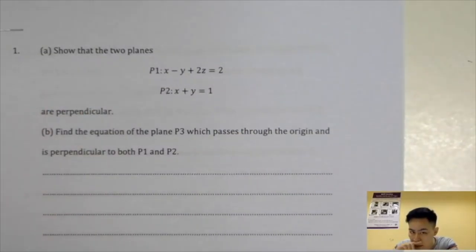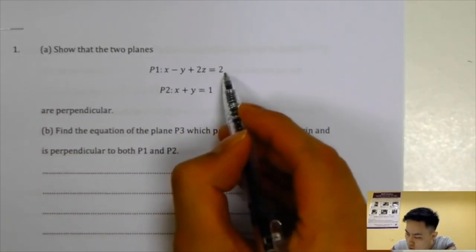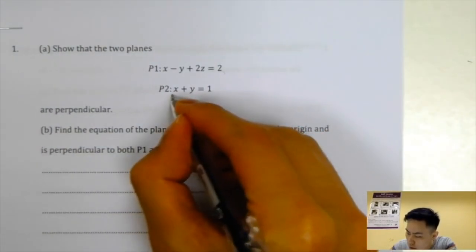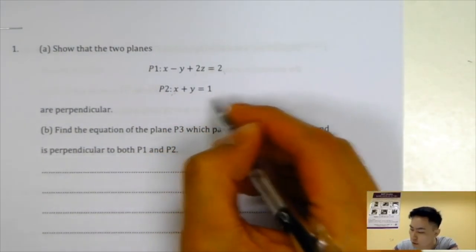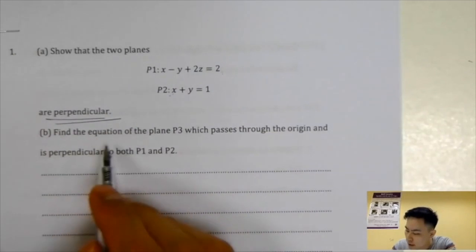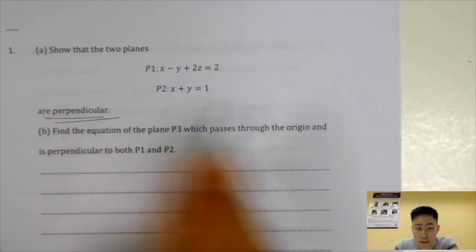Show that the 2 planes are perpendicular. You can see (1, minus 1, 2) dot r equals 2, so that's the normal. And this is x plus y equals 1, right? So they are perpendicular. Show that the 2 planes are perpendicular, right?